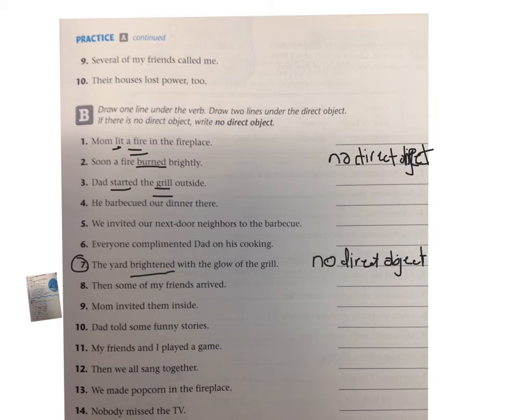All right, try this tonight. We will go over it tomorrow in more detail and describing a little bit more about verbs and direct objects.